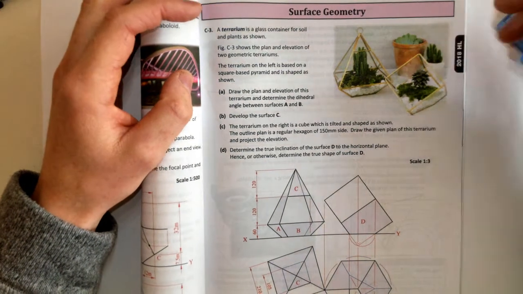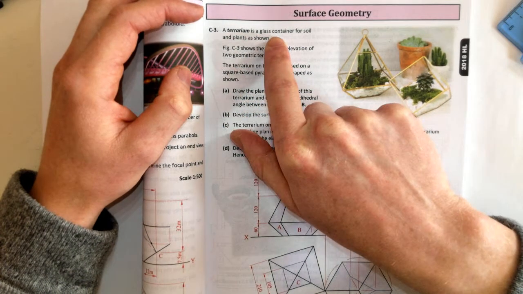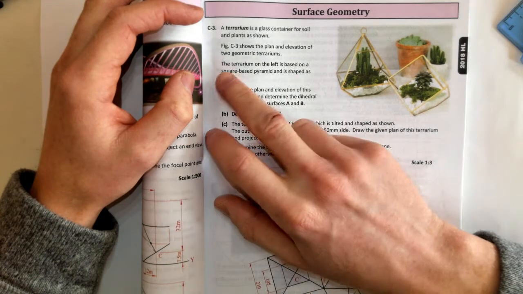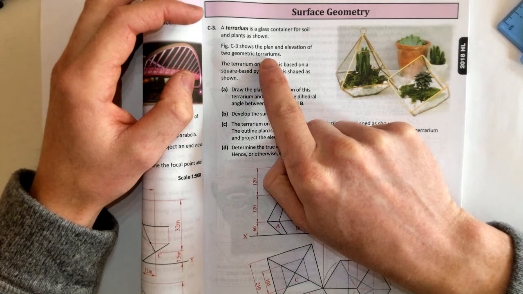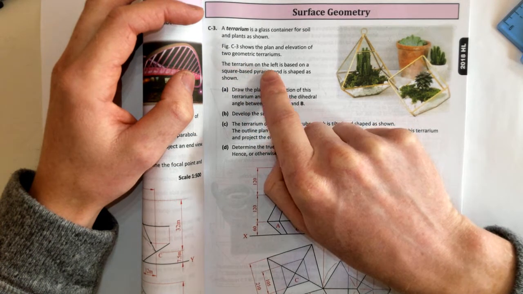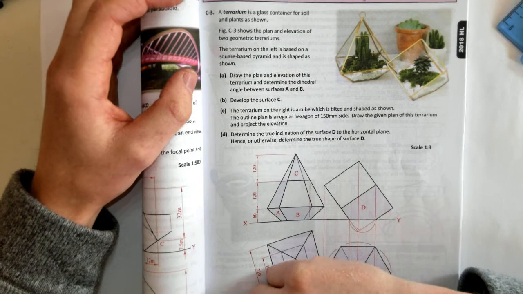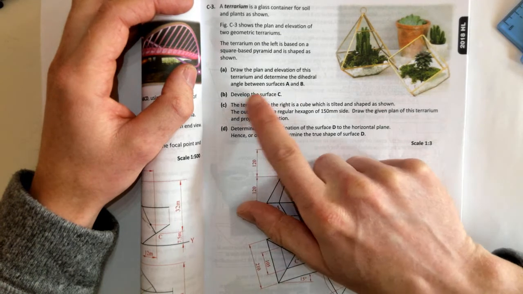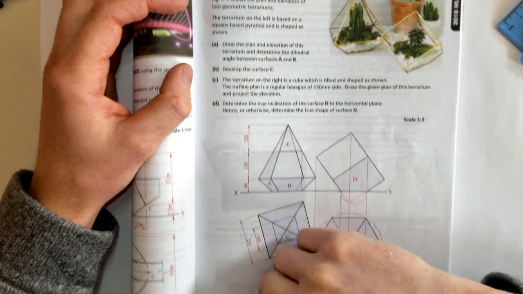Now 2018 C3. A terrarium is a glass container for soil and plants as shown. Figure C3 shows the plan and elevation of two geometric terrariums. The terrarium on the left is based on a square base pyramid and is shaped as shown. Part A, draw the plan and elevation of this terrarium and determine the dihedral angle between surfaces A and B.